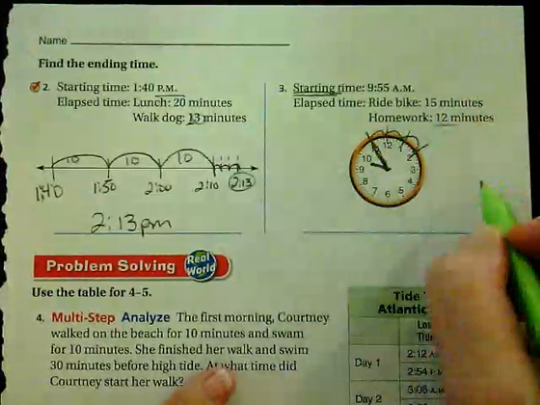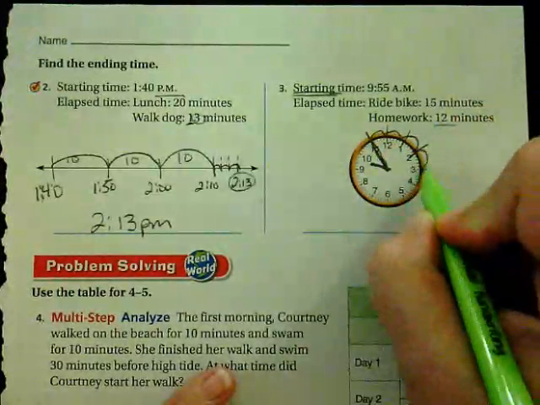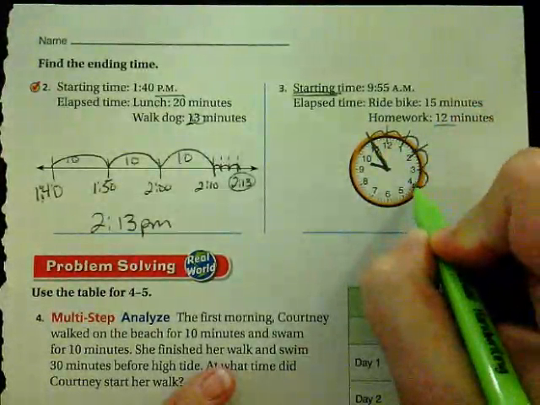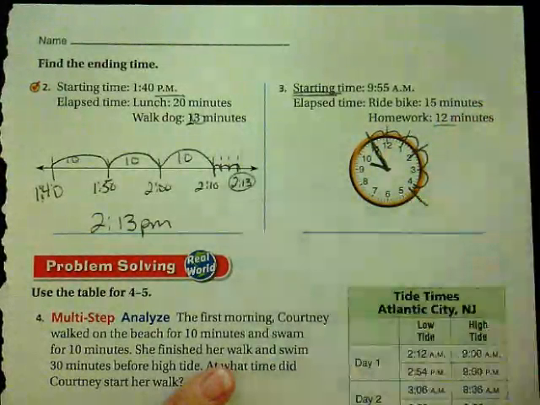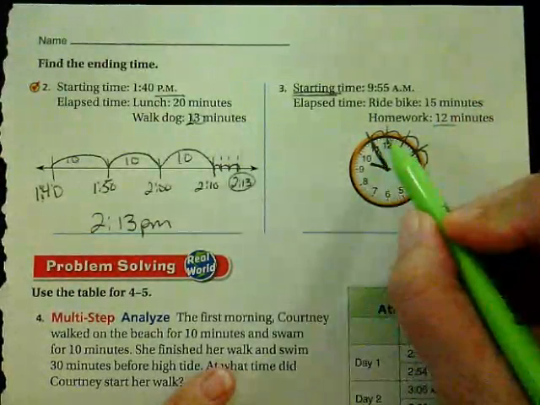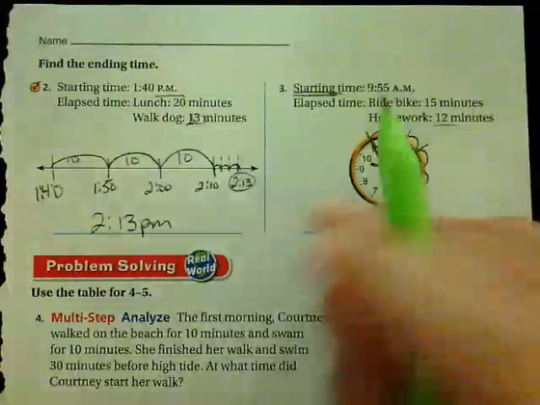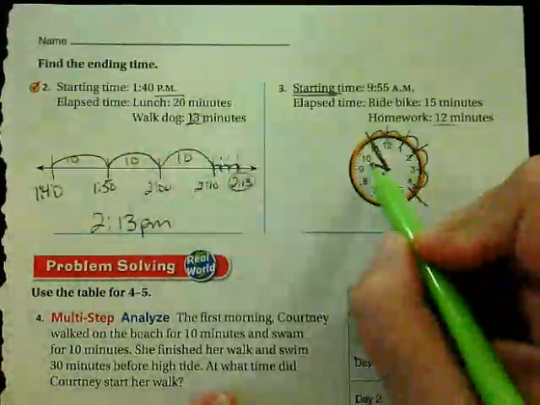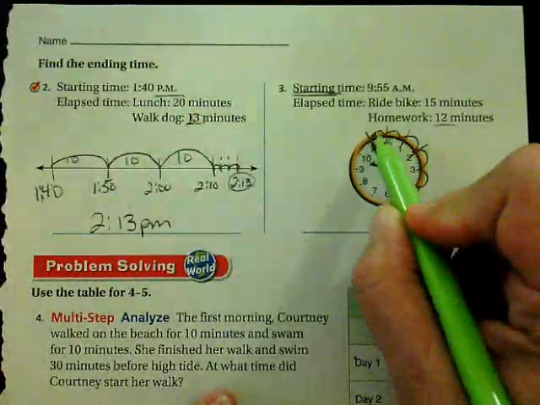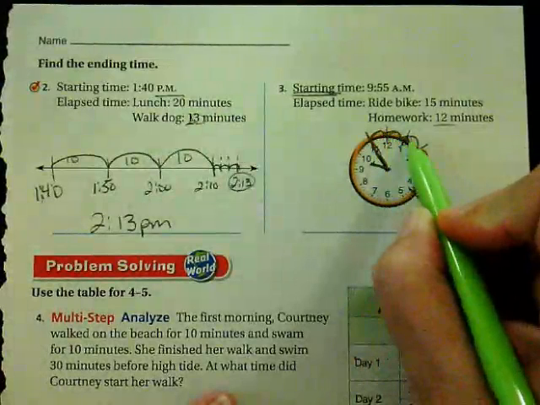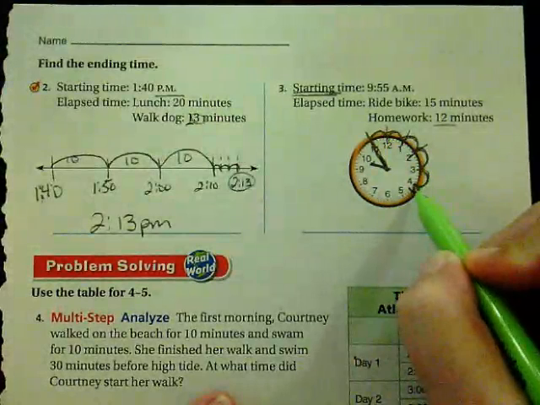And then 12 minutes for homework. So I need to go 5, 10, 11, 12. So what time is that? Well, I know I'm close to 10, and I'm going to pass the 12 on the clock, which means I'm starting a new hour. So I'm going to go up to 10 o'clock. So it's 9:55, 10 o'clock, 10:05, 10:10, 10:15, 10:20, 10:21, 10:22.